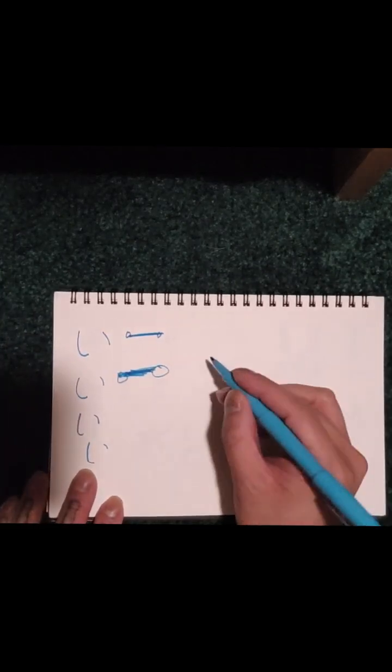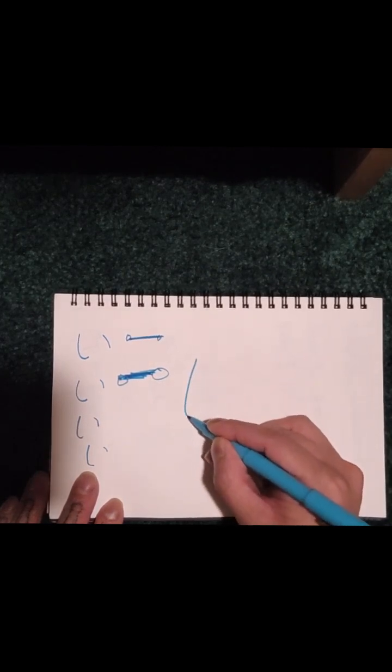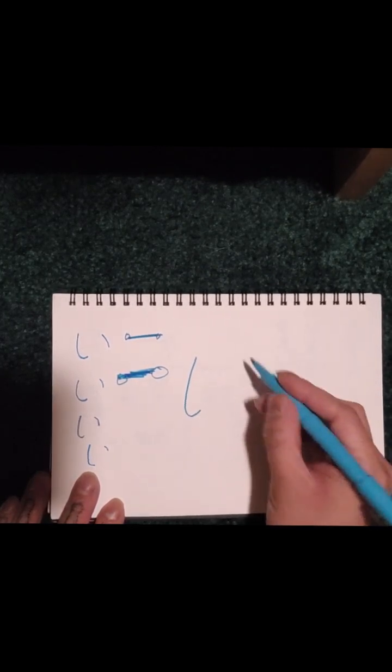So again, let's draw this character one more time really big, and then we'll move on to the next vowel. So here we go. I have that little scoop here, kind of like a backwards J. And then we're going to have that little zip up here.